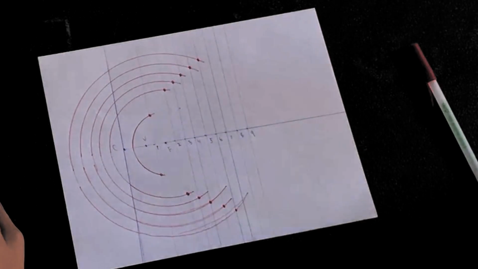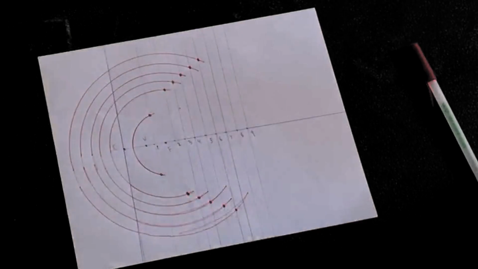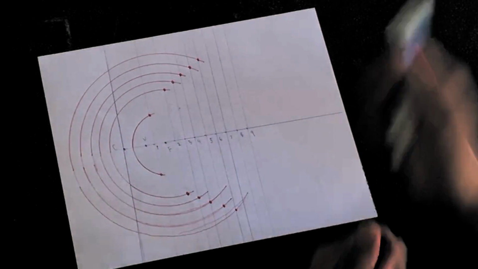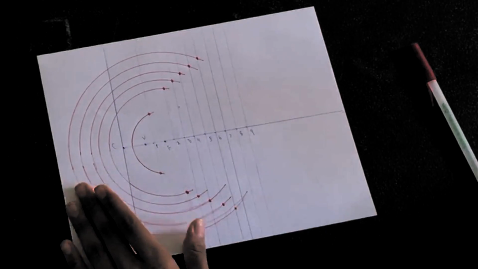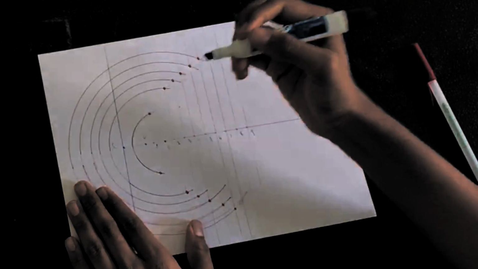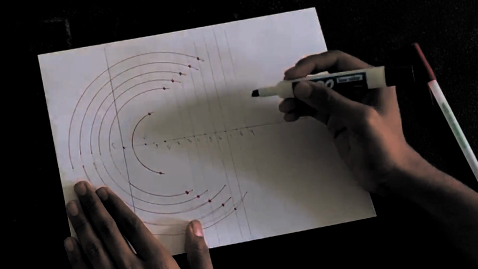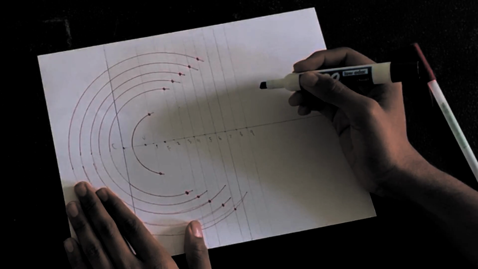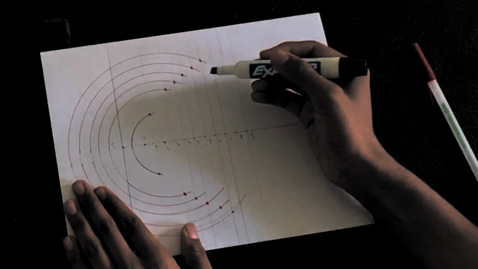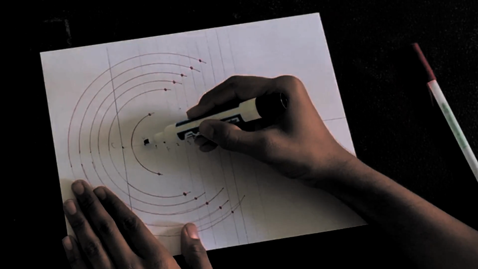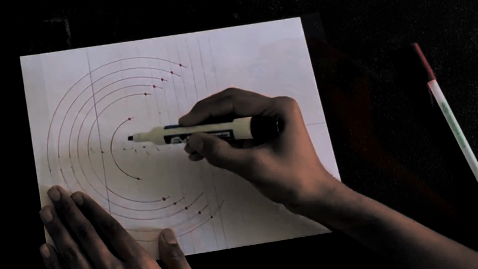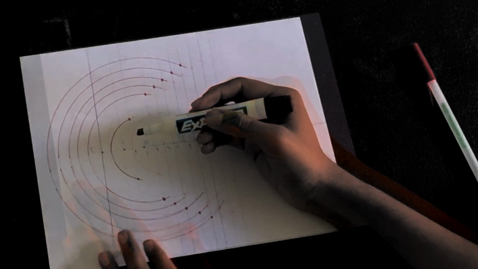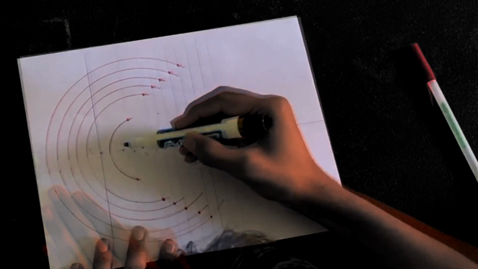Alright folks, we're now ready to finally draw our parabola. We have all the necessary points, and let's go ahead and see if we can actually construct our parabola, okay? So, we're going to begin drawing our parabola. Alright folks, now let's go ahead and draw the parabola starting from the vertex, okay? Let's see if mathematics actually works.